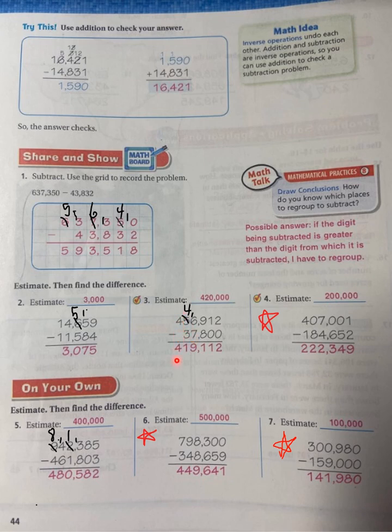Let me see if I'm right. 2 plus 0 is 2. 1 plus 0 is 1. 1 plus 8 is 9. 9 plus 7 is 16. 1 plus 3 is 4. 4 plus nothing is 4.